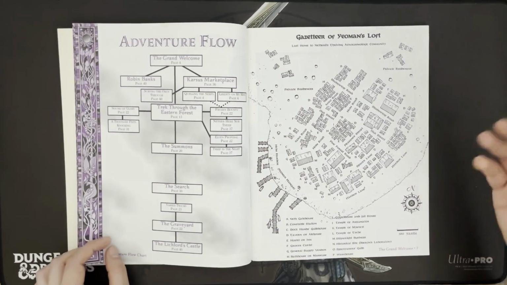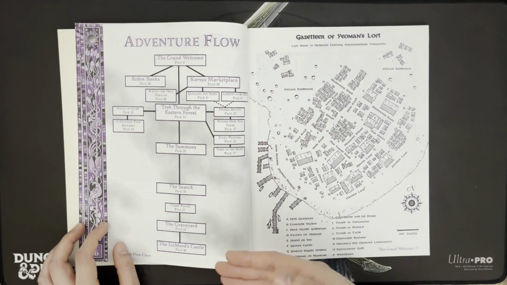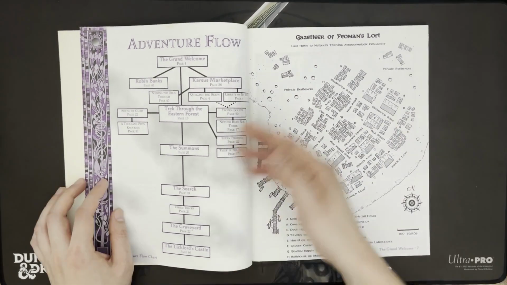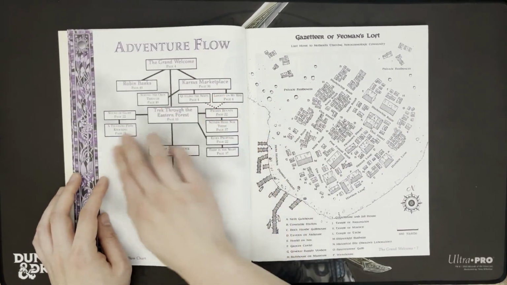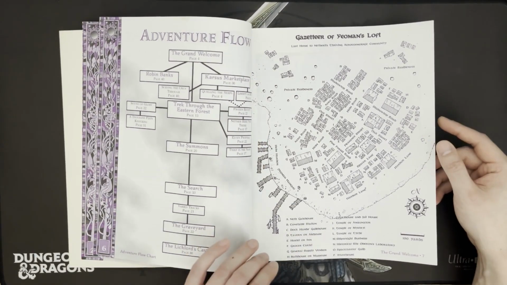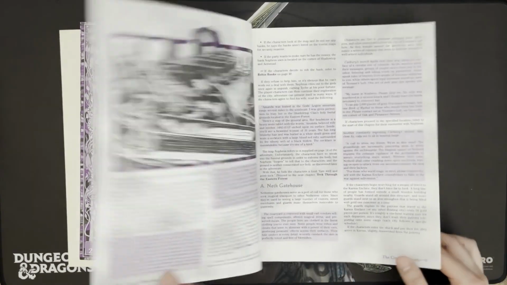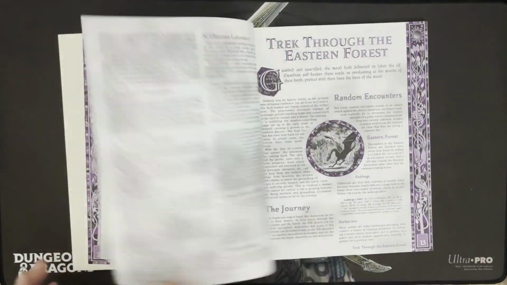There is a flowchart on the adventure structure. The vertical line right down the middle of this page represents the main quests in this adventure, but you're also given the opportunity to take on some of these side adventures if you choose to. This is the map of Yeoman's Loft. Given its use mostly as a spelljammer port, there are many docks where the ships are anchored. The following pages describe this town in more detail.